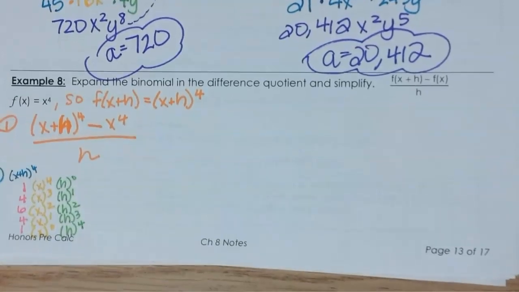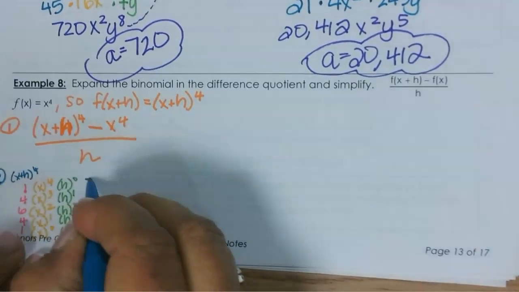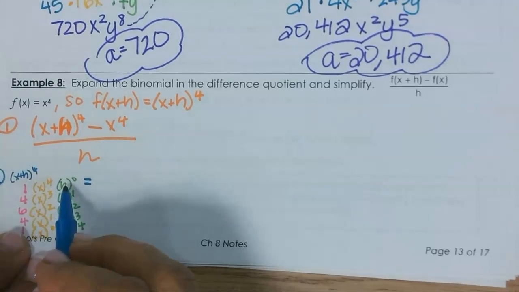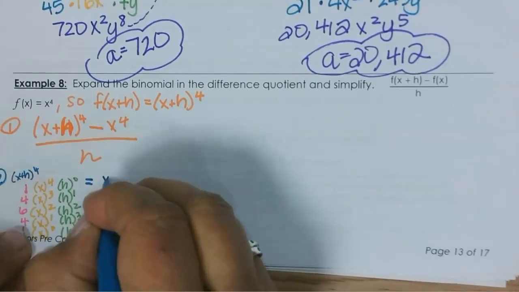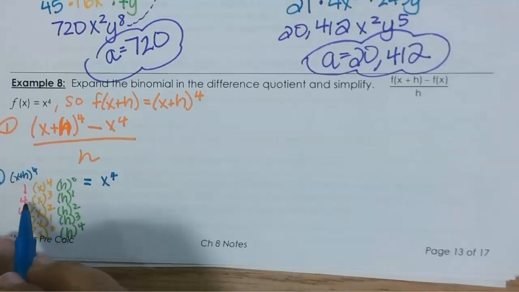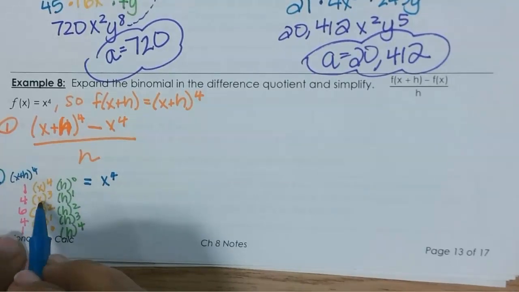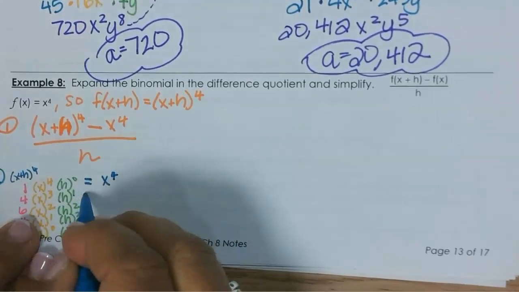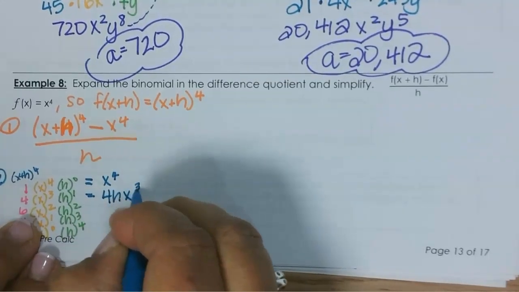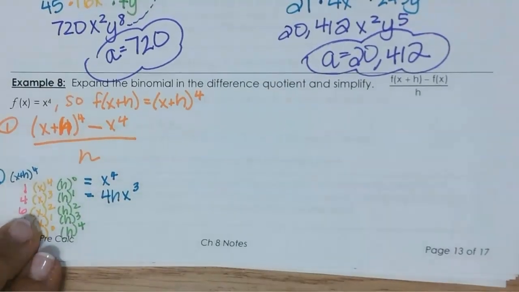So what happens to each of these terms? We know that this is 1. H to the 0 is 1, times x to the fourth is going to be x to the fourth. We have 4 times x cubed times h. And you could write it like that, but I feel like h is usually supposed to represent an unknown number.